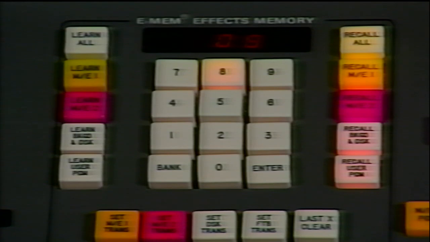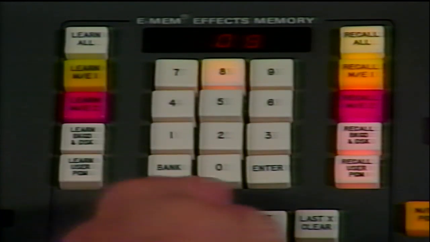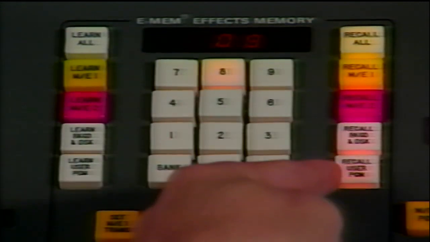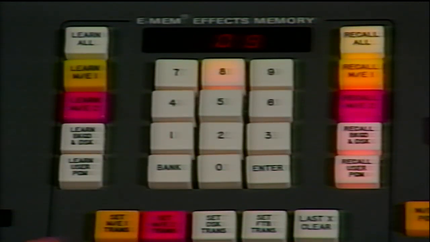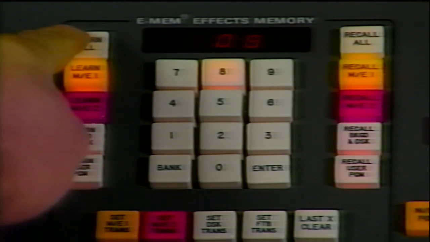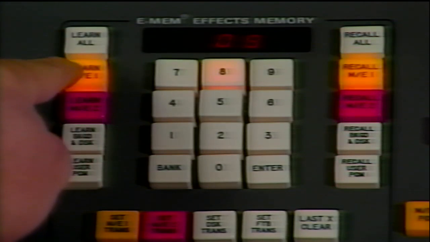The EMEM panel is made up of the display window, keypad, learn push buttons, recall push buttons, and transition rate push buttons. EMEM effects memory can memorize and recall setups of the entire switcher or selected areas.